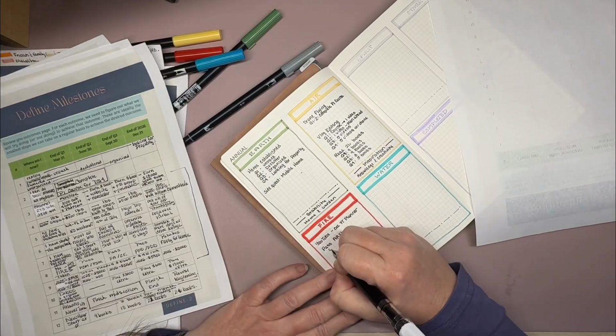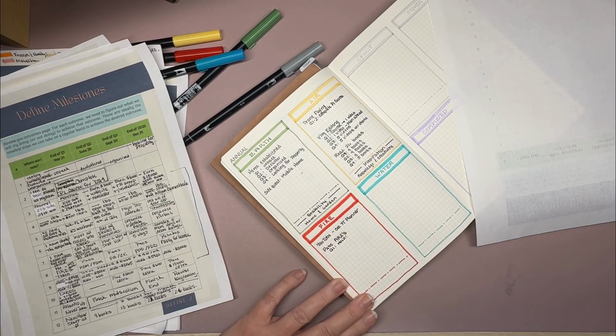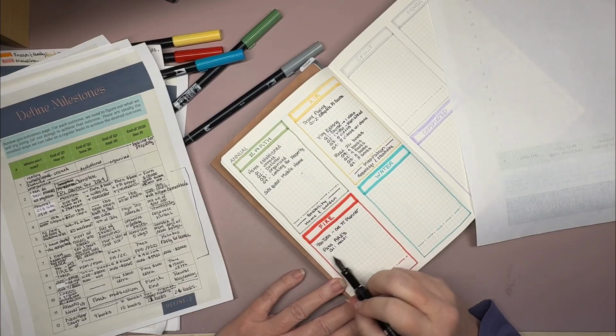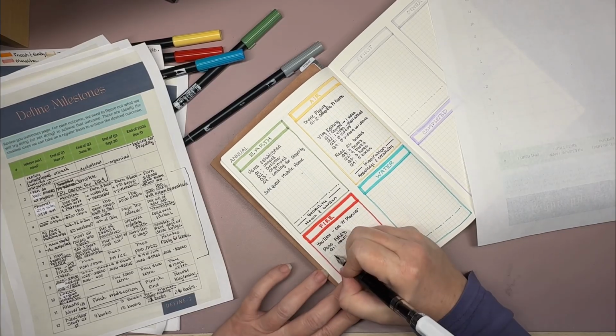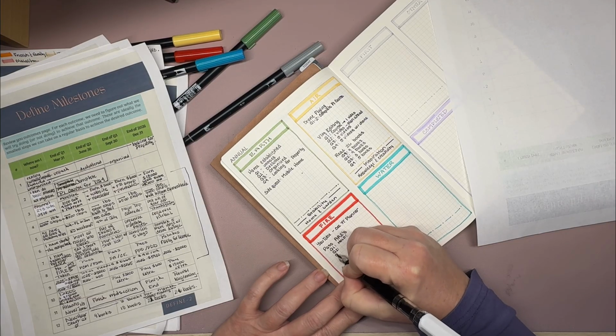So I'm going to put quarter one hold. And that is going to be my note to me to indicate that I am not doing anything on this in quarter one. Quarter one, I'm going to focus on more of the YouTube area. And so I don't want to be doing anything on that.